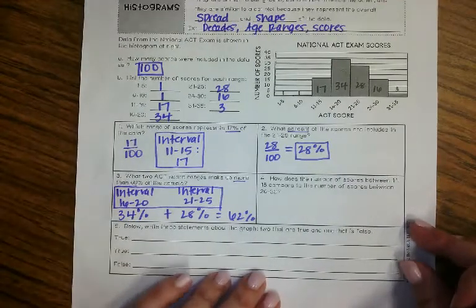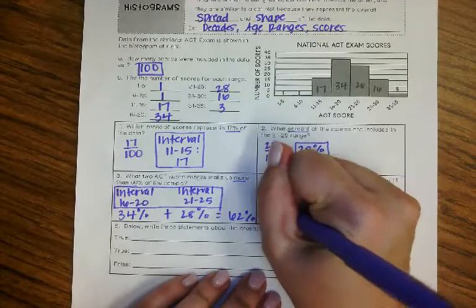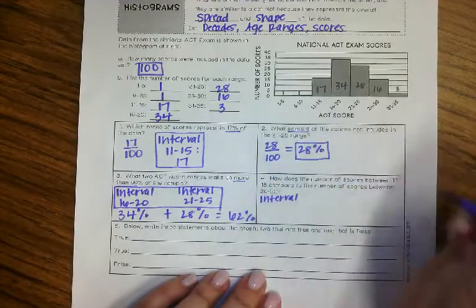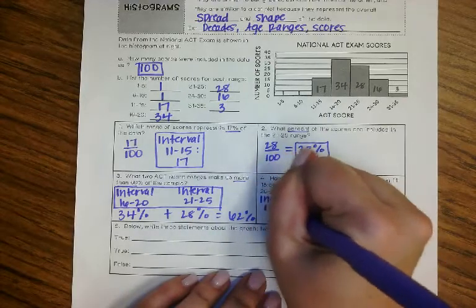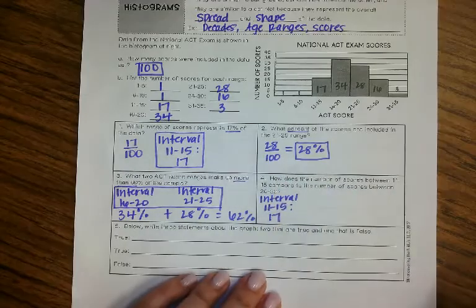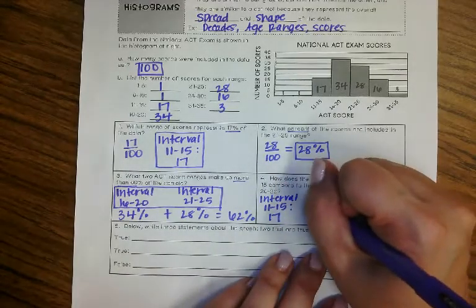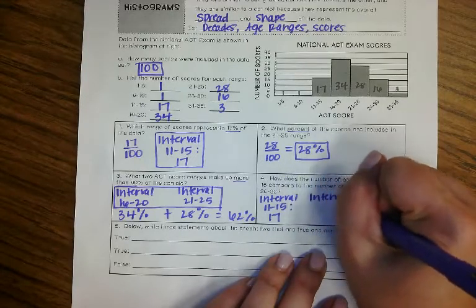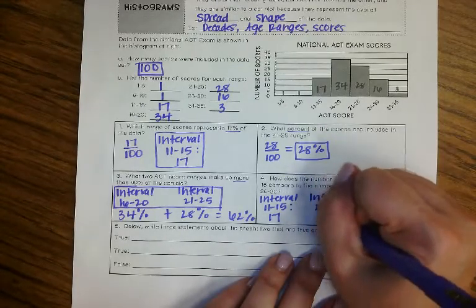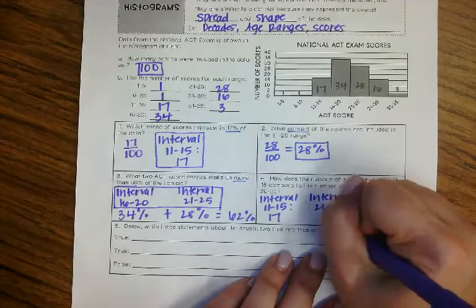Okay, and question 4 says, how does the number of scores between 11 to 15 compare to the number of scores between 26 and 30? So for interval 11 to 15, 17 people fell into that interval. For interval 26 to 30, 16 people fell into that interval.